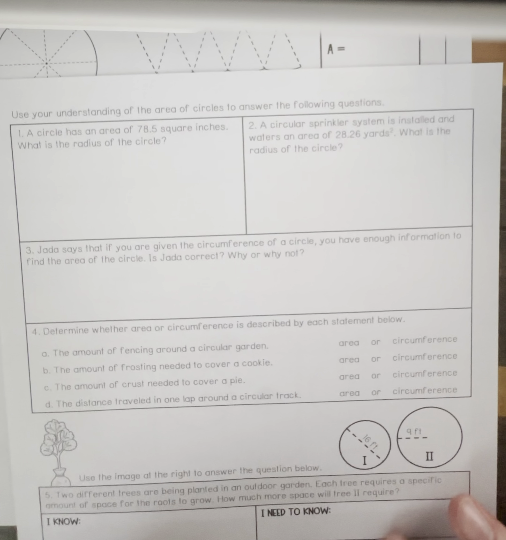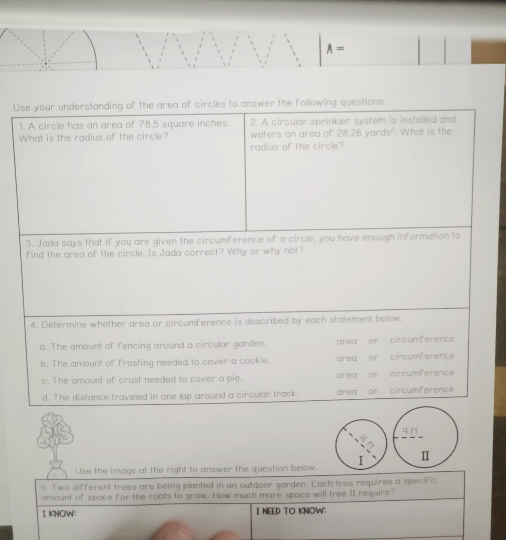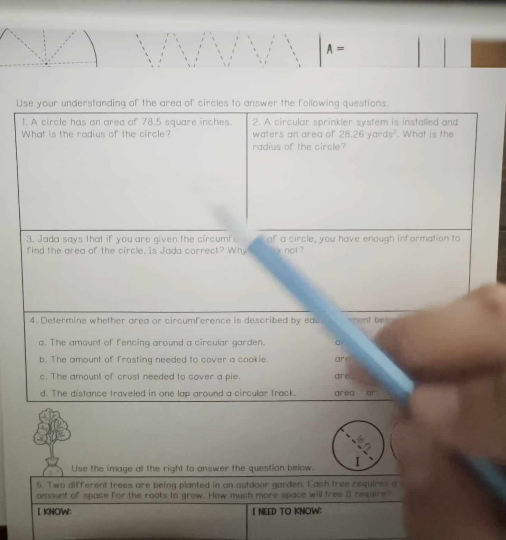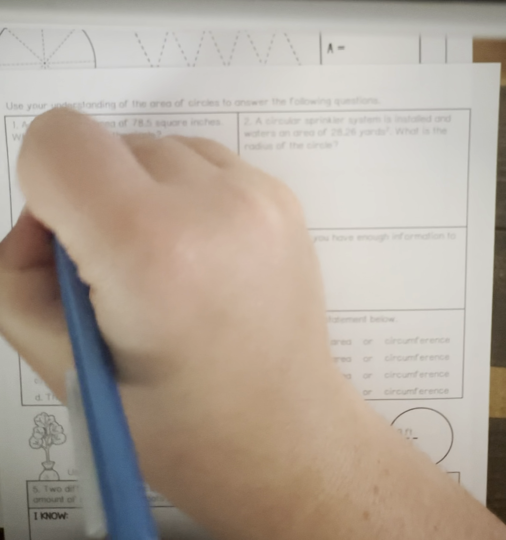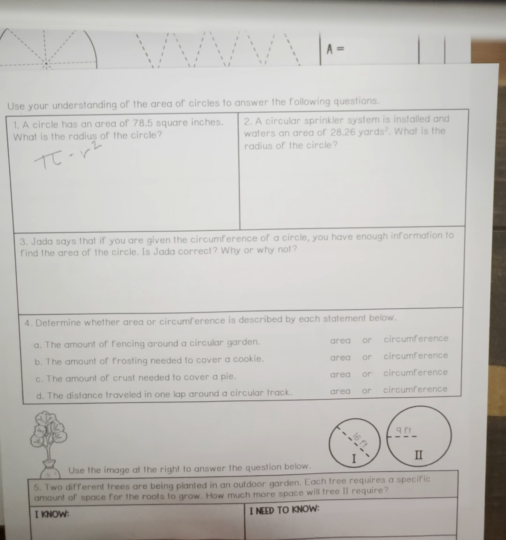Let's look at the back. Number 1. A circle has an area of 78.5 square inches. What is the radius? Now what I have to do is, I'm given the area and I have to backtrack. We have to think about, how do I do the opposite? Remember, our formula is pi times radius squared.